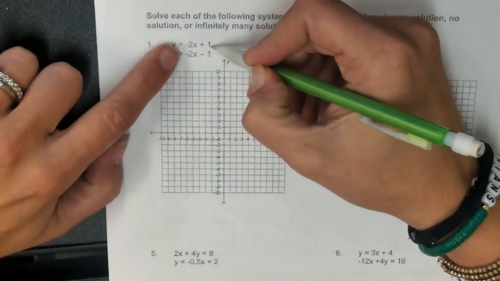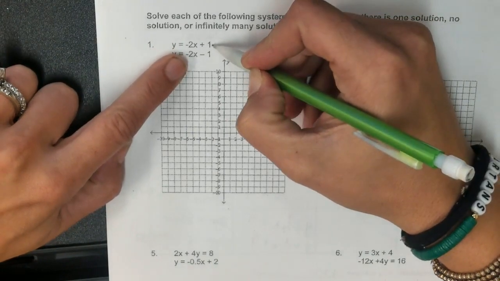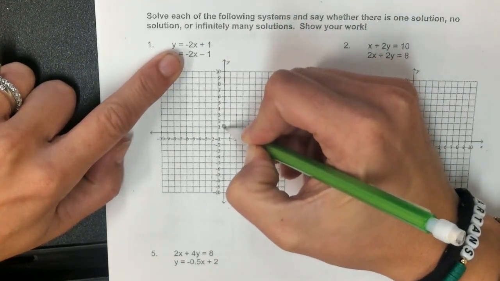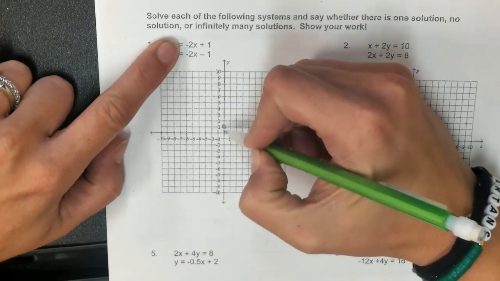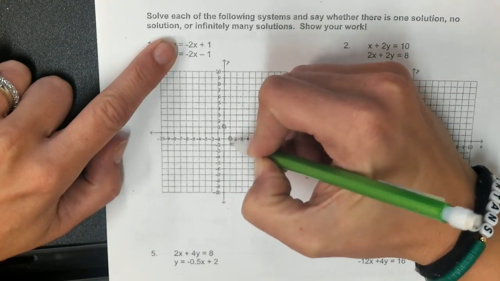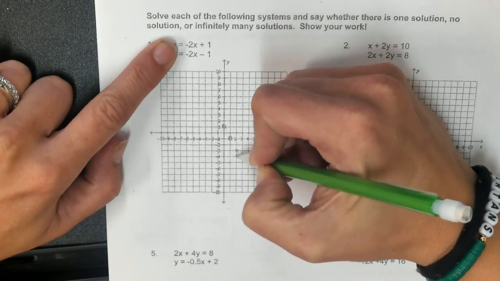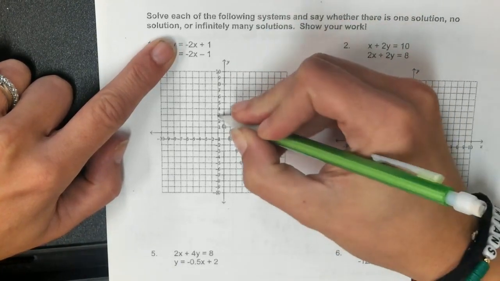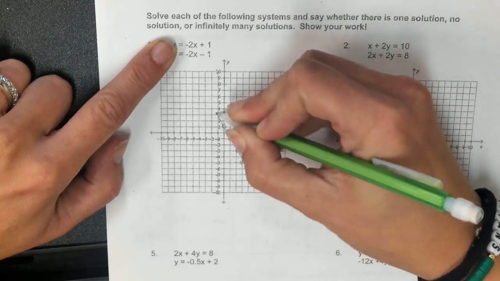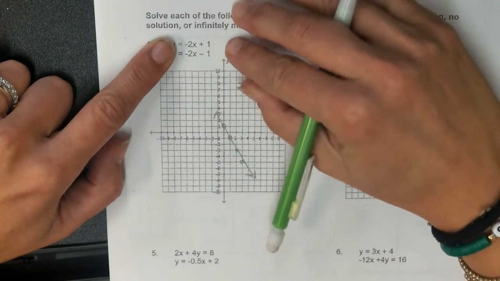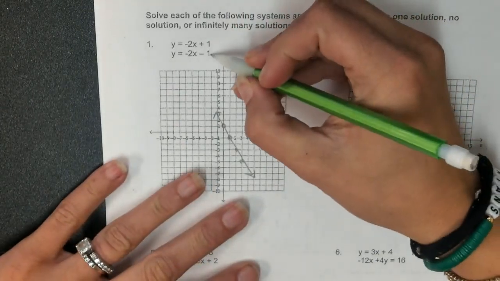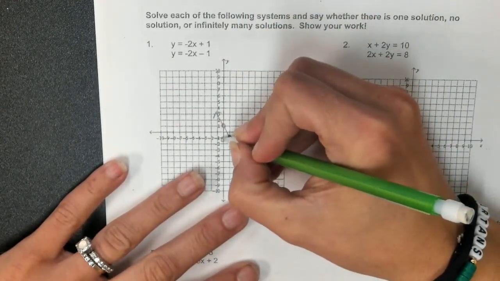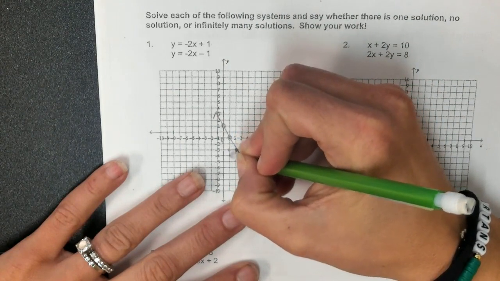So we're going to start with our y-intercept, which is 1. Put a dot at 1, and my slope is -2, which means I'm going down 2 to the right 1, down 2 to the right 1. You might want to do more than 2 points because sometimes they don't cross right away. My next one, I'm going to start at -1, and my slope is down 2 to the right 1.